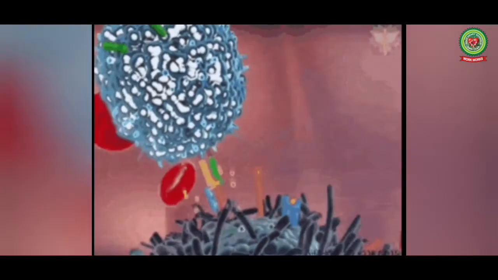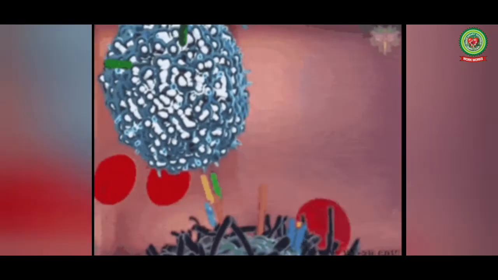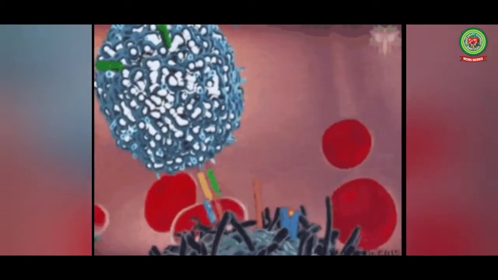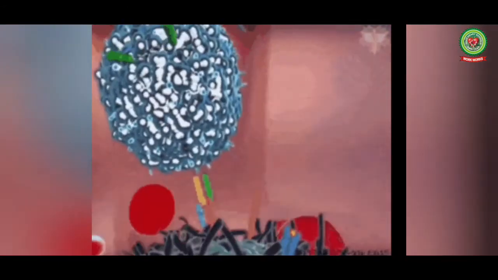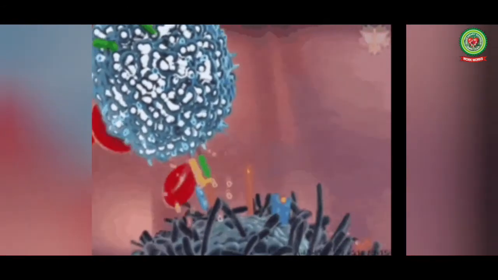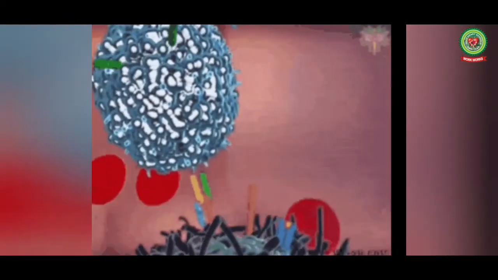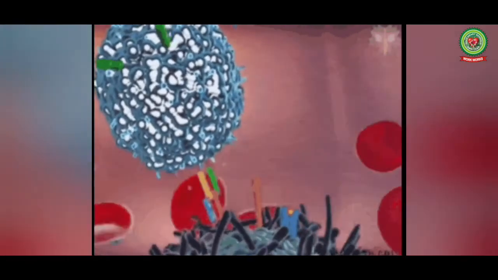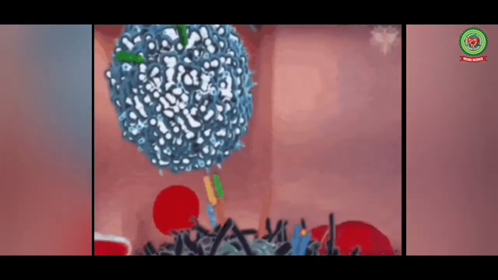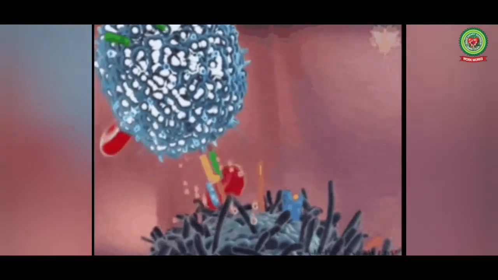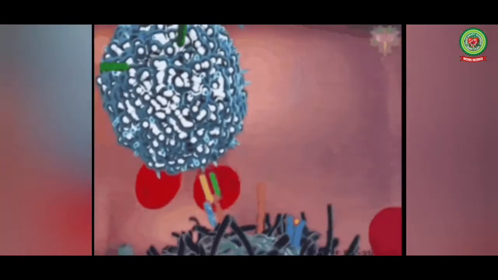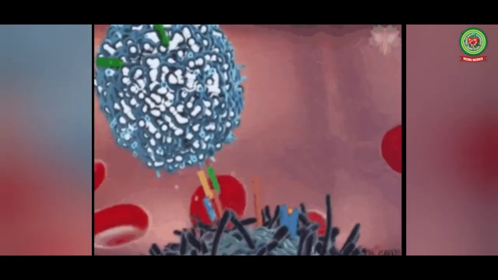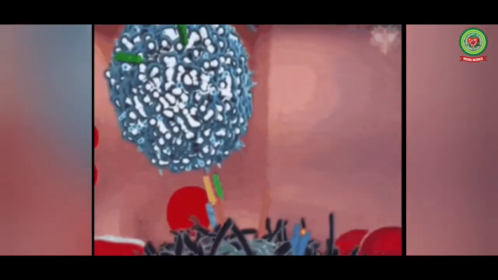Talking about how the natural killer cells work, they create a hole or large pore in the plasma membrane of the target cells, that is the virus infected cell or the cancer cell. Proteins called perforins are released from the natural killer cells. The perforin molecules are inserted into the plasma membrane of the target cell, forming a pore. This pore allows water to rush into the target cells, which then swell and finally burst.